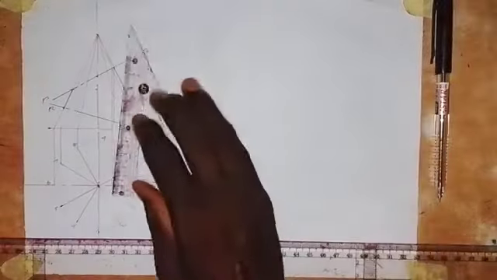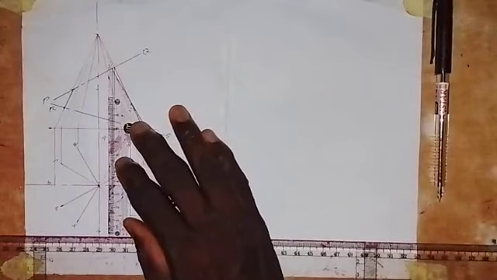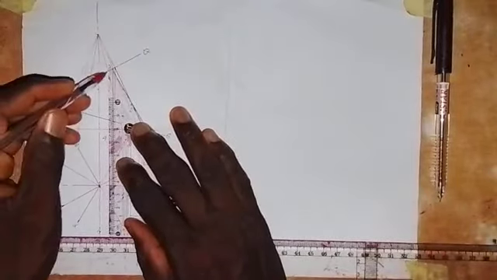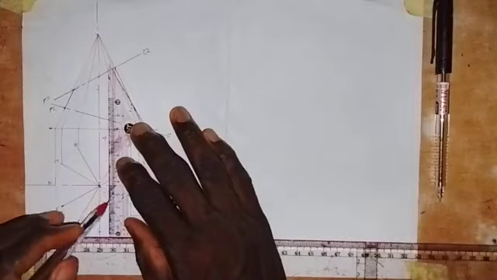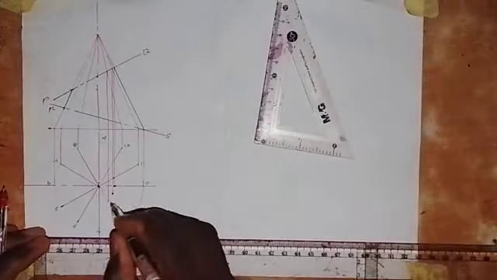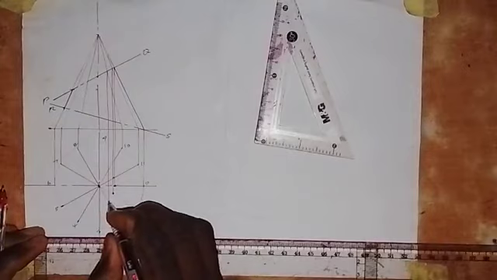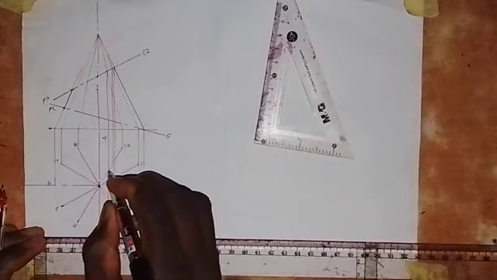So then we come to point 210, which is this point here. So draw a vertical line down like this, okay? So this vertical line intersects 2 at this point and intersects 10 at this point.